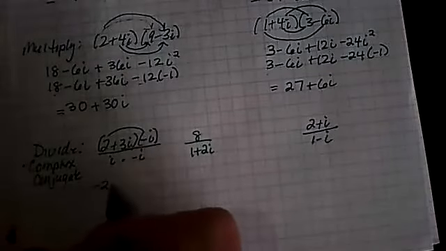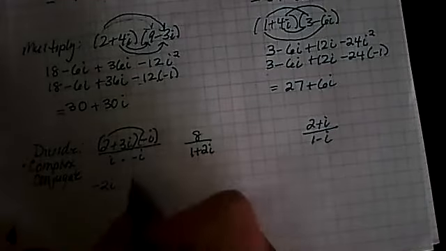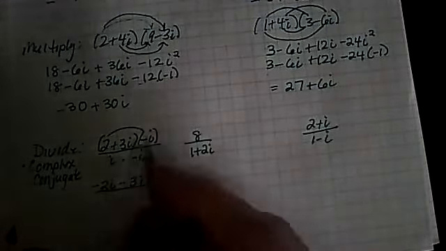So this times this gives us a negative 2I. 3I times a negative I is going to be a negative 3I squared. 3I times a negative I, it's a multiplication. Okay, and we'll simplify that here in just a minute. So let's do the bottom. What's I times a negative I?